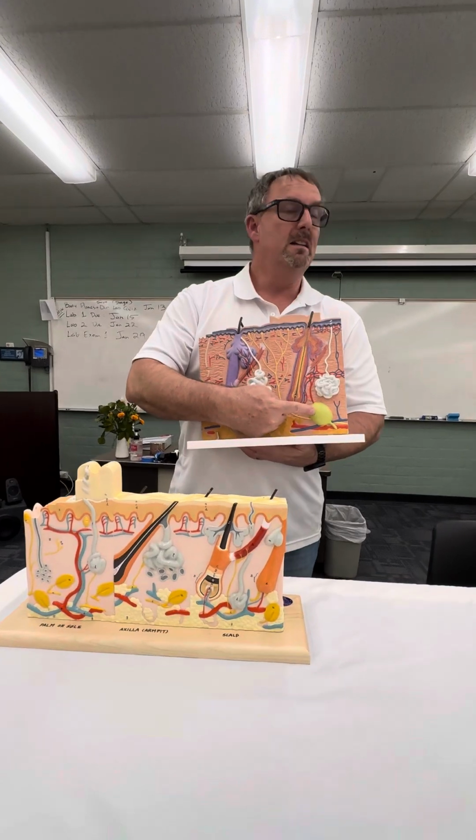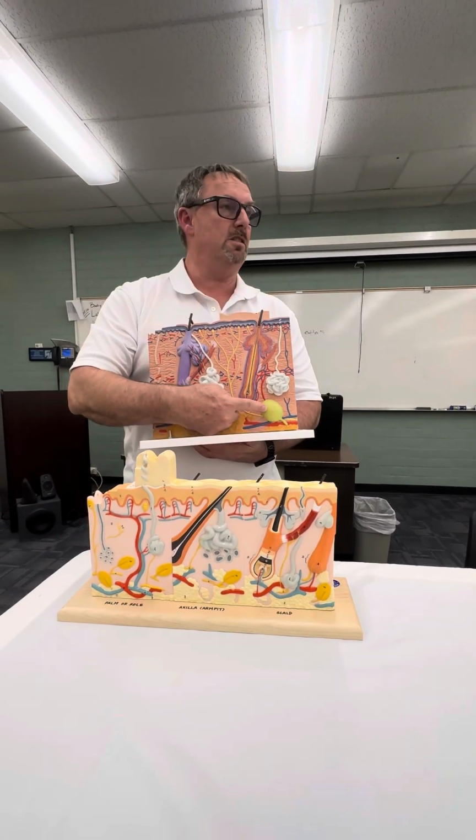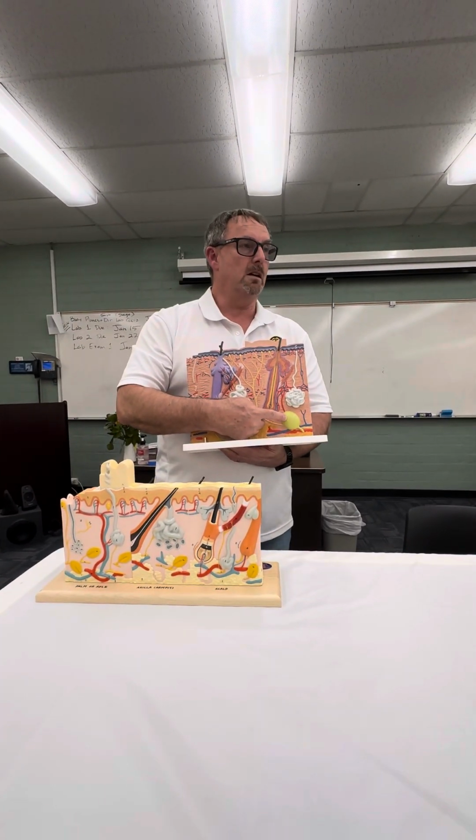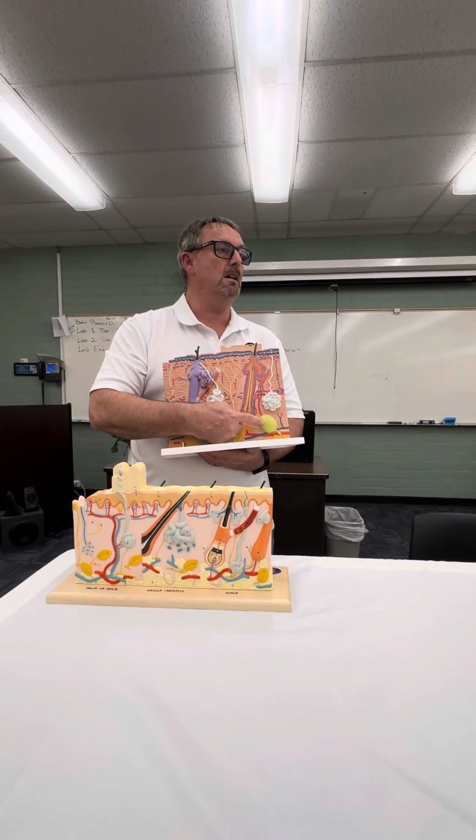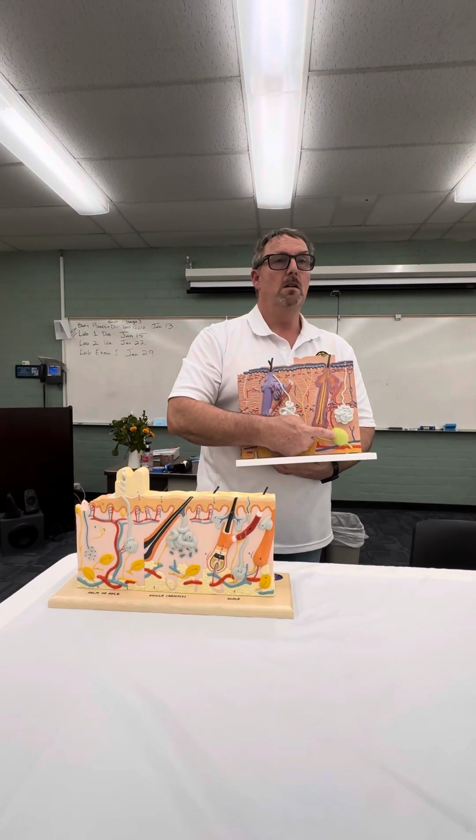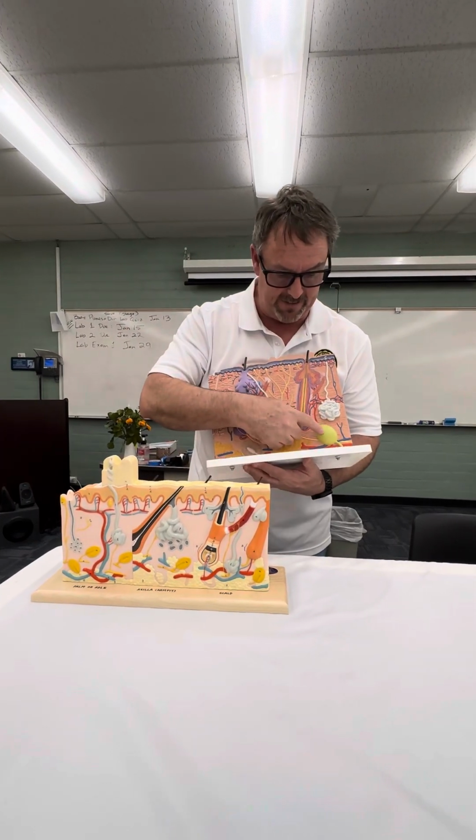Next, this lump here, sometimes shown in cross-section, so I'll show it next time in cross-section, is called a Pacinian corpuscle. Now, if the key on the app through the QR code has a different name, let me know. You can use either one, but I prefer the one that I know because I'm the one grading it, right? So Pacinian corpuscle. This helps you sense things.